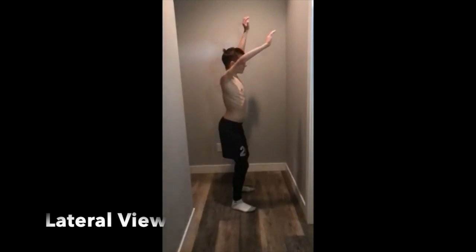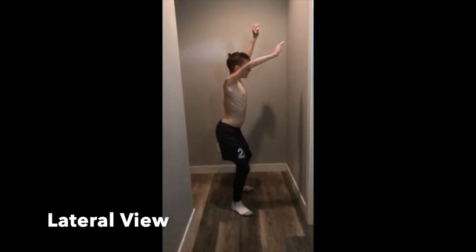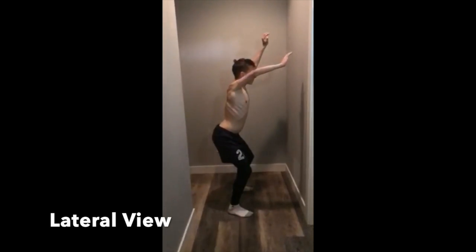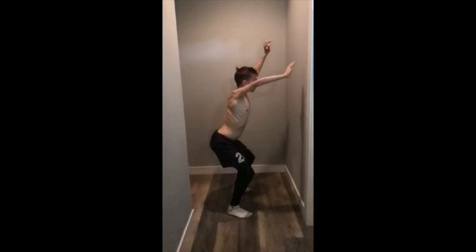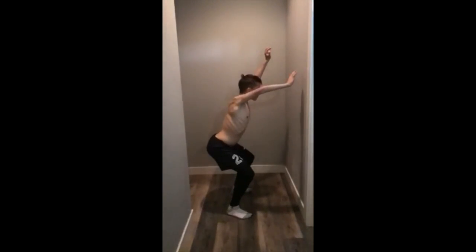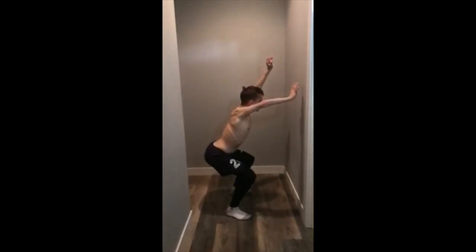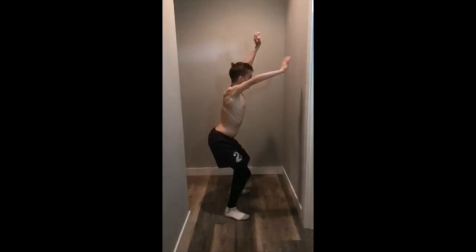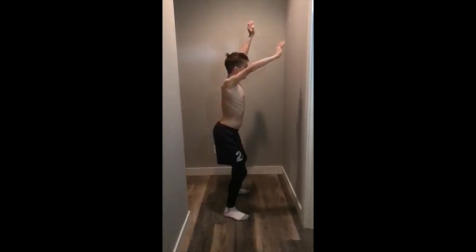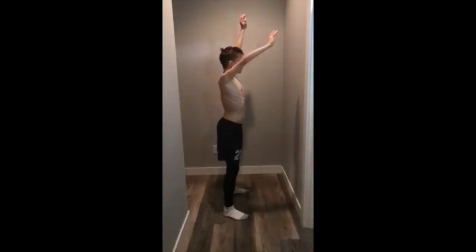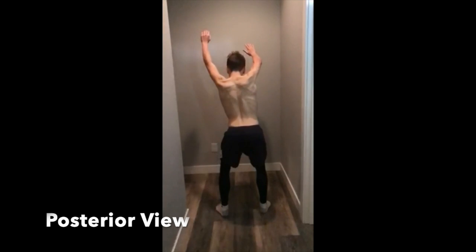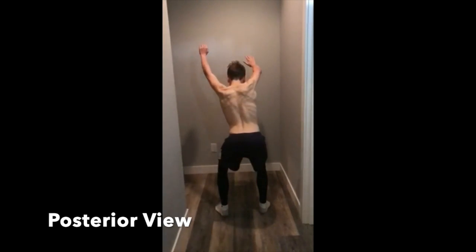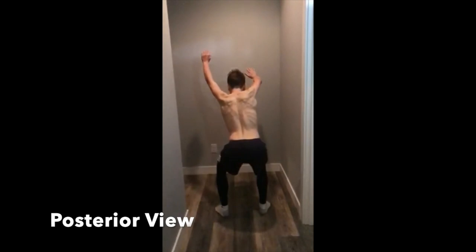For the lateral view, we can see that there is an excessive forward lean in the LPHC, which can be caused by overactive muscles in the abdominal complex, and also underactive muscles in the intrinsic core stabilizers, as well as low back arch, which can be caused by overactive muscles, erector spinae and latissimus dorsi, and the underactive muscles being the glute max.